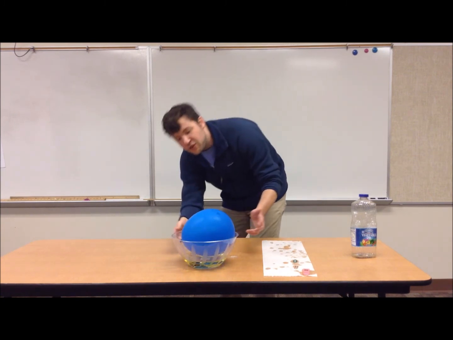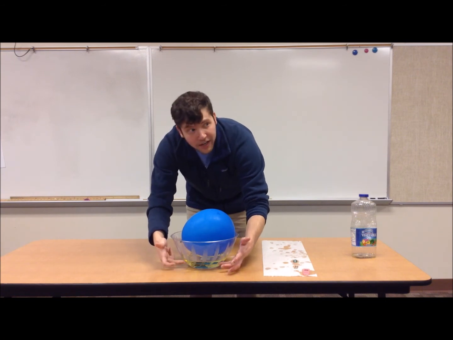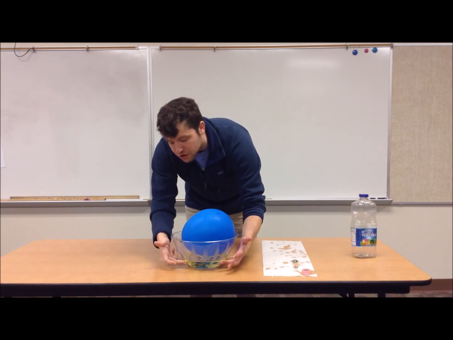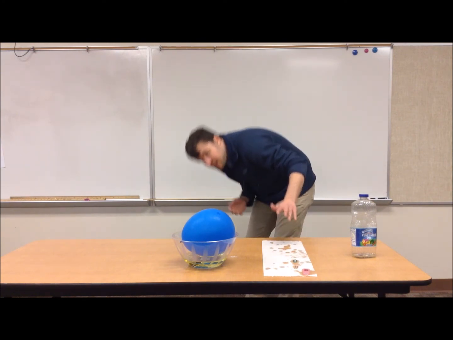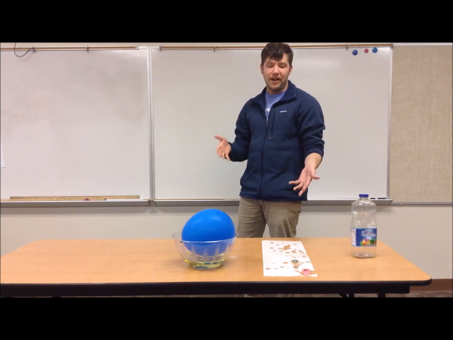And as you see, if you can tell, there's a big gap right here. Our balloon is not even touching the bottom of the liquid, so it is buoyant.